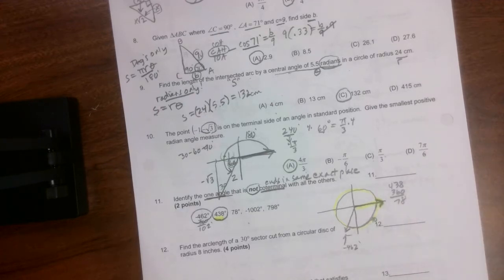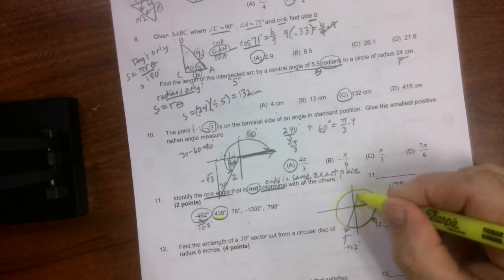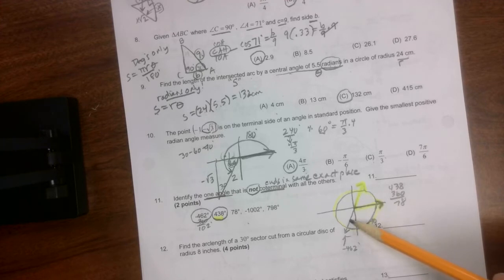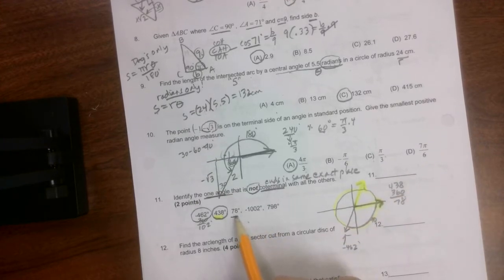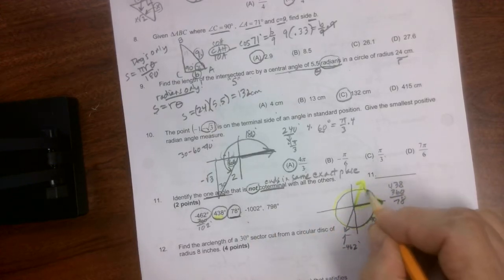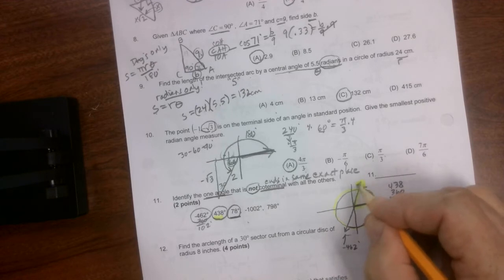I need to continue going 78 degrees, which would end right about here. So, obviously, these two are not coterminal. So I'm going to go to the next one and go, wait a minute, 78? That looks familiar. That means just take your spinner and spin it up here, and it lands right on top.